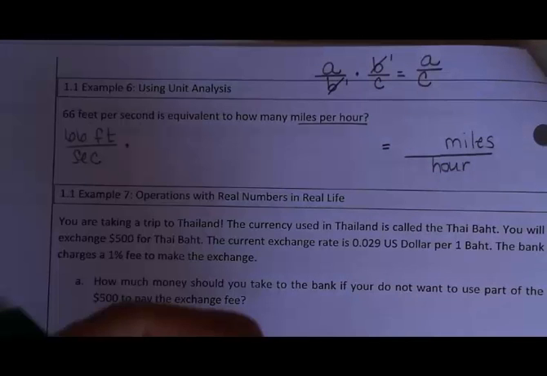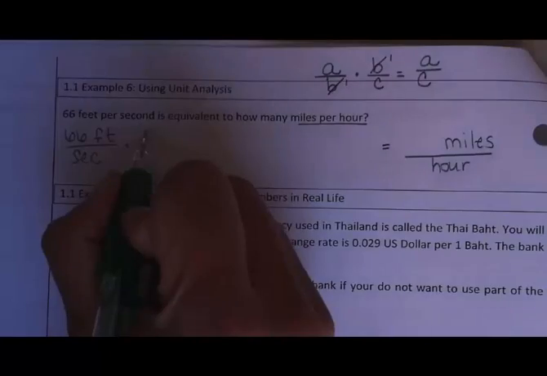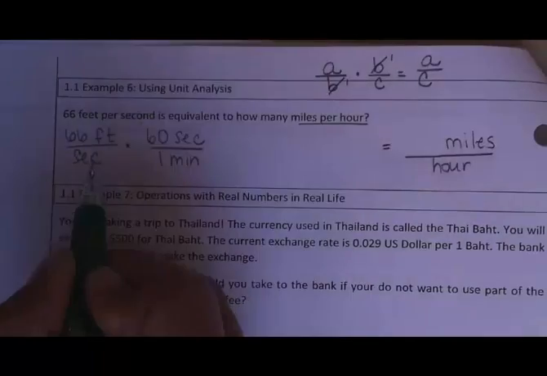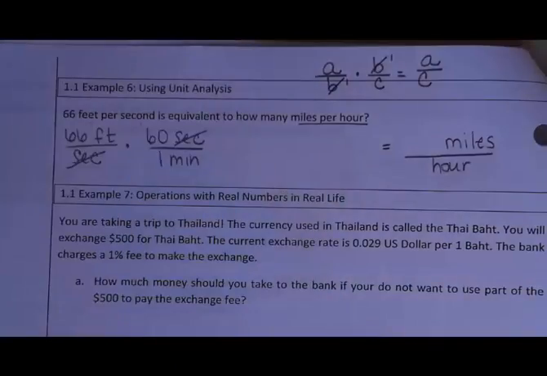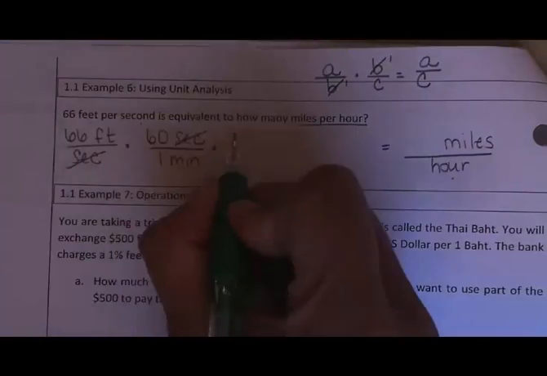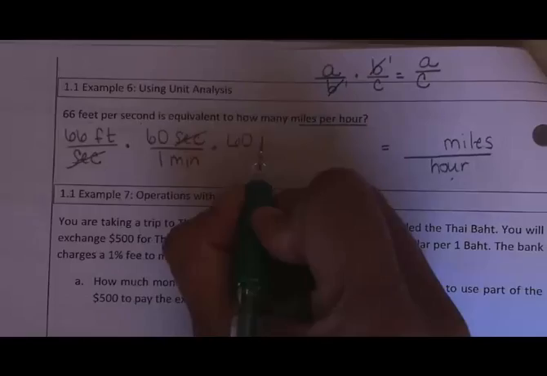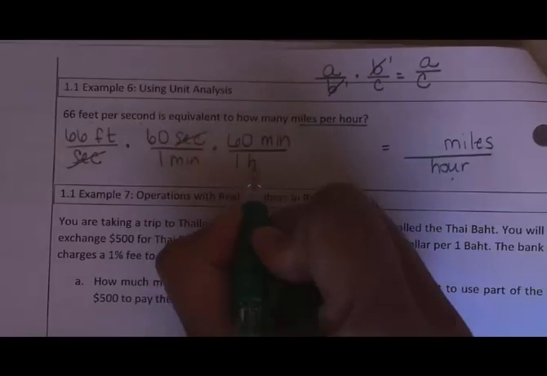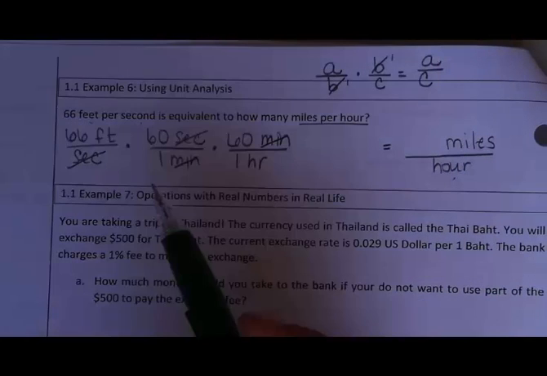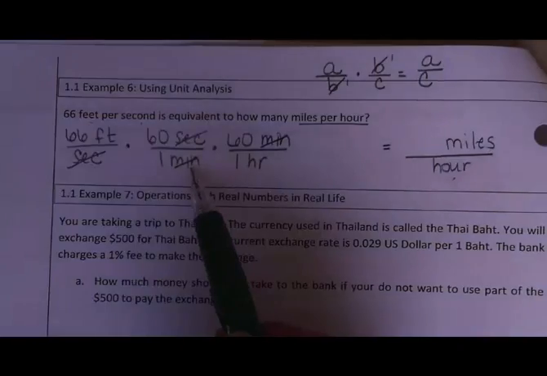So I know that there are 60 seconds per 1 minute. Now I have gotten rid of the seconds because seconds in top and bottom reduce. No more seconds. I don't want to be left with minutes though. I want to be left with hours. So I also know that there are 60 minutes per 1 hour. See how now those minutes are gone? They reduced out because whatever I wanted to cancel out, I put either in the numerator if what I was trying to cancel out was in the denominator, or vice versa.